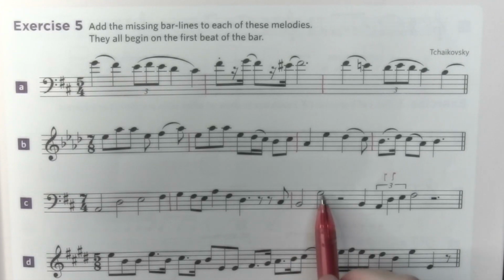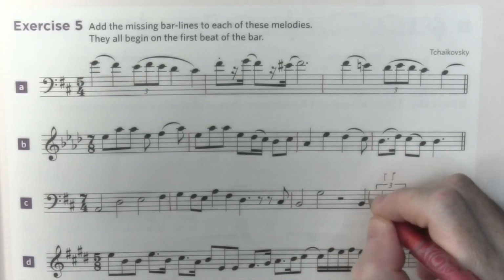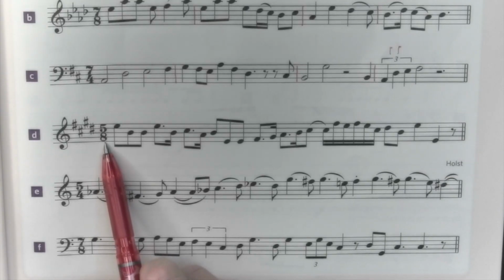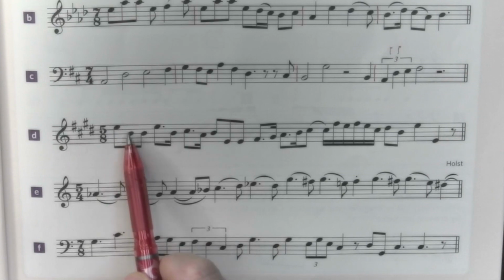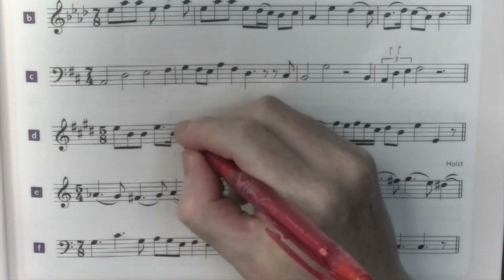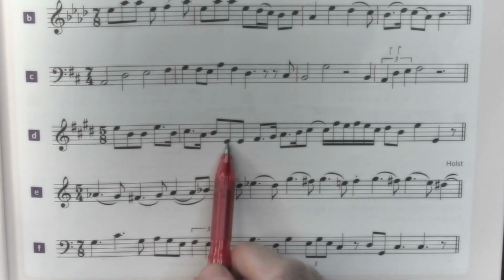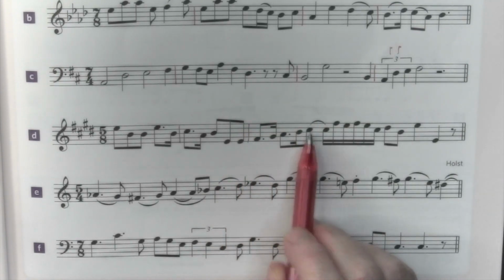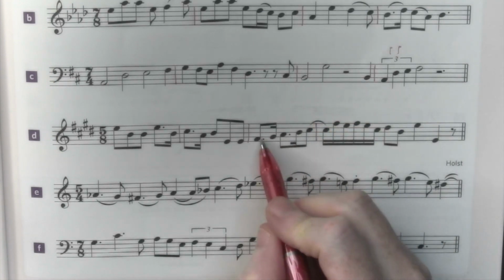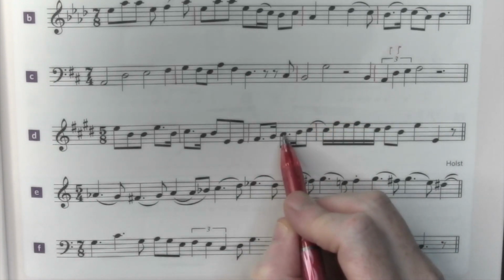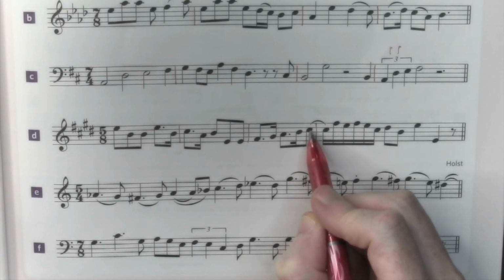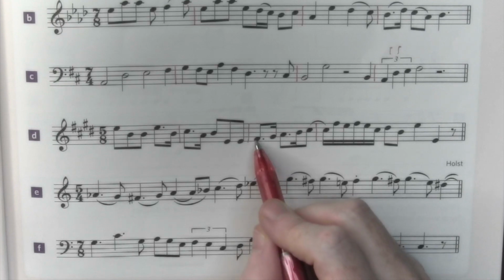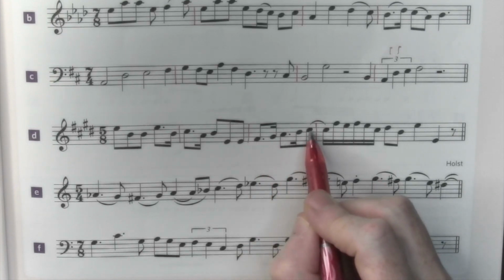So 1, 2, 3, 4, 5, 6, and 7. Okay, this is it. After 5 quavers, bar line. 1, 2, 3, 4, 5. If you're confused here, just count 1, 2, 3, 4, 5. Okay, the dot and the semiquaver go together. 1, 2, 3, 4, 5.